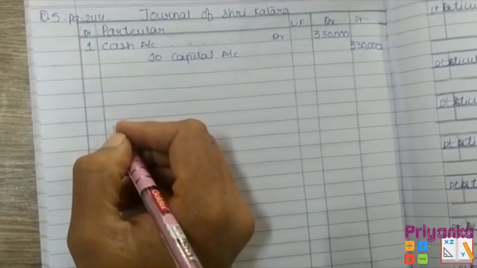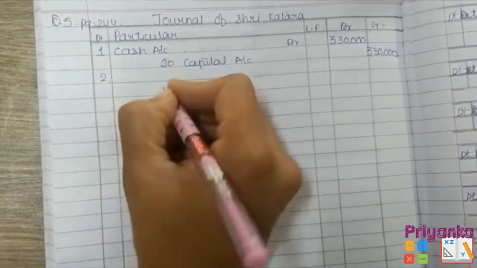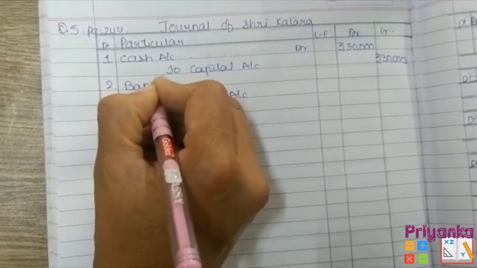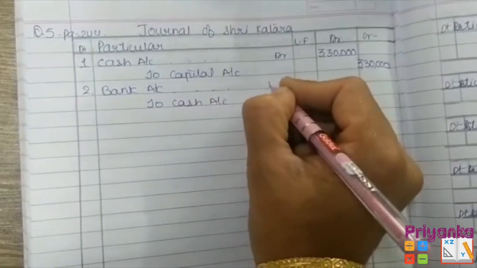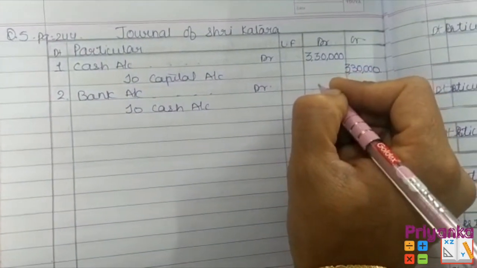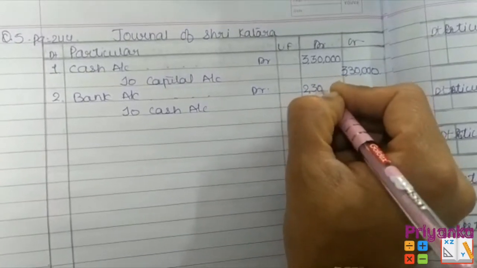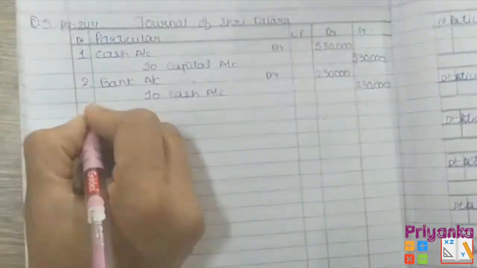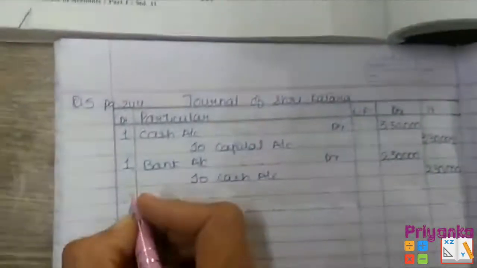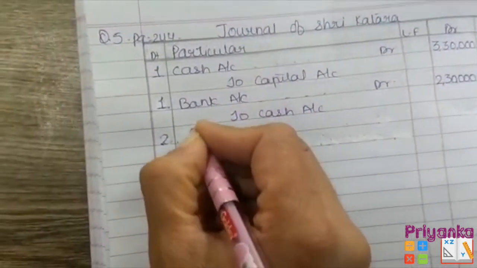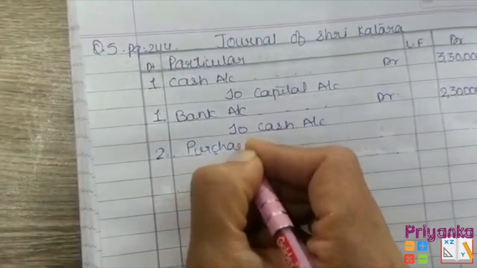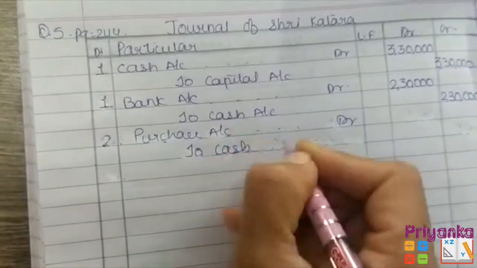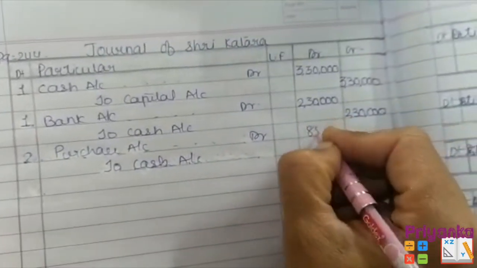Next is 2,30,000 deposited in bank. So cash goes out, bank account debited with the amount 2,30,000. Next, cash purchase 85,000. So here we have purchase account debited to cash account, amount 85,000.